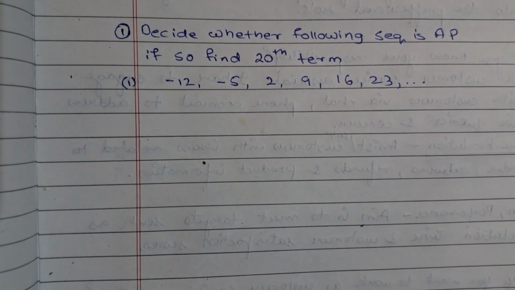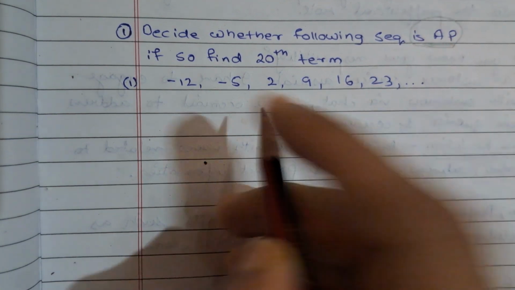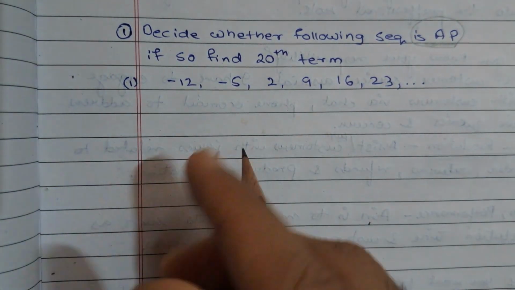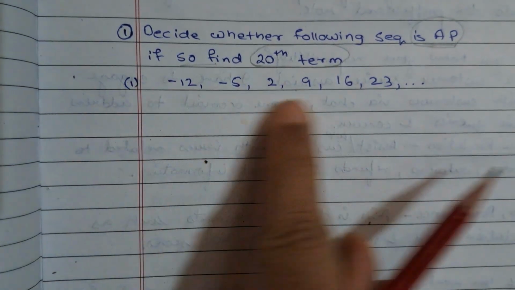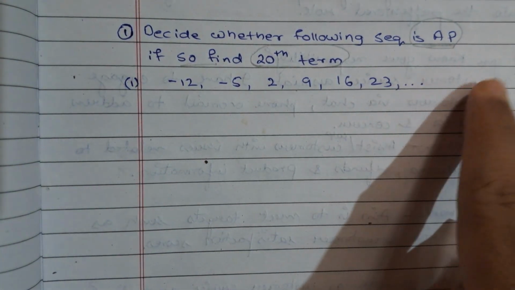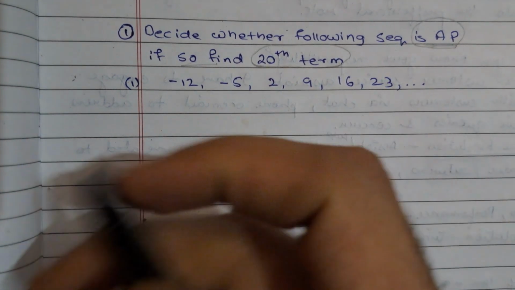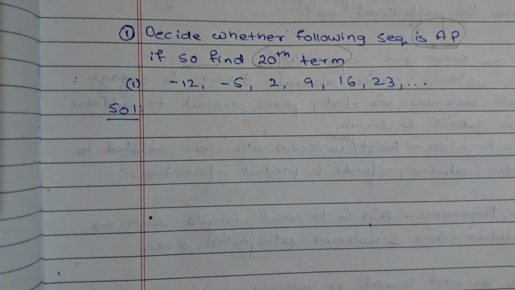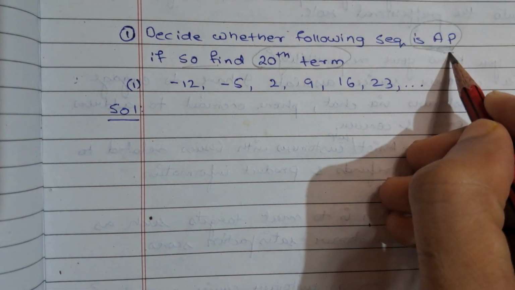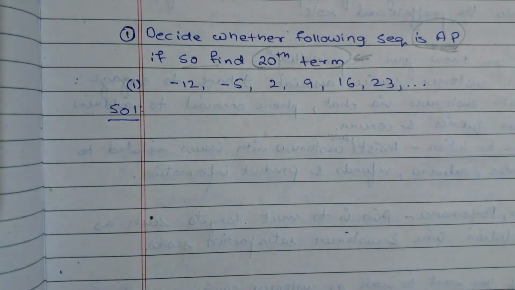This example says, decide whether the following sequence is an AP. First of all, I need to identify whether this is an AP or not. And if so, find the 20th term. So if it is an AP, then what will be the 20th number in this series? Okay, let's start finding the solution. At the very first place, I need to justify whether it is an AP or not, right? And then I need to focus on this part, that is finding the 20th term.